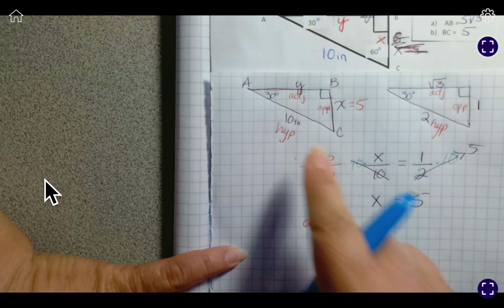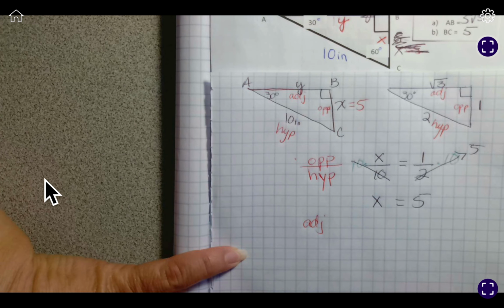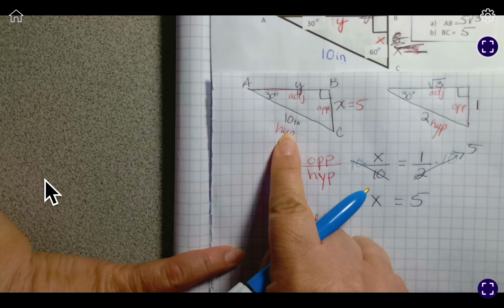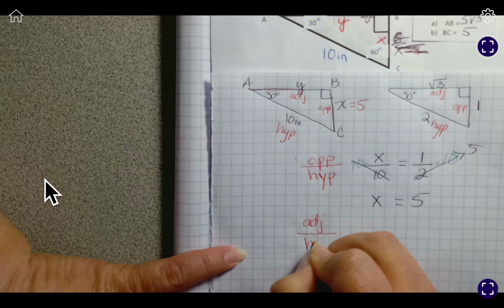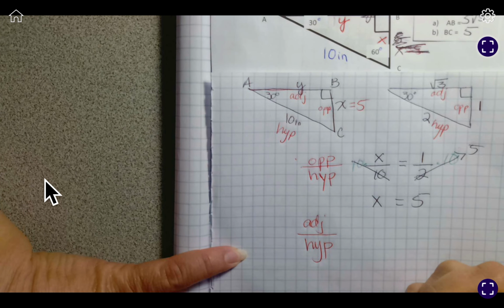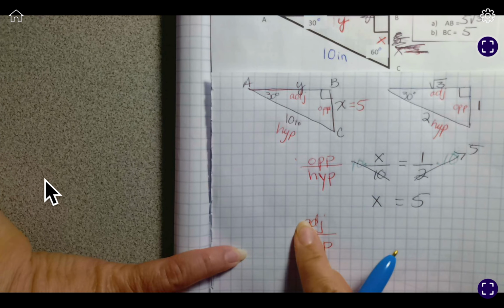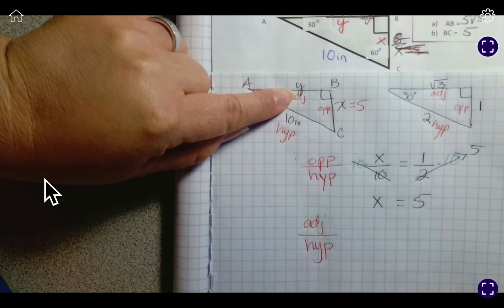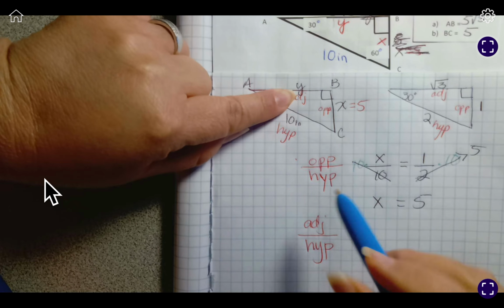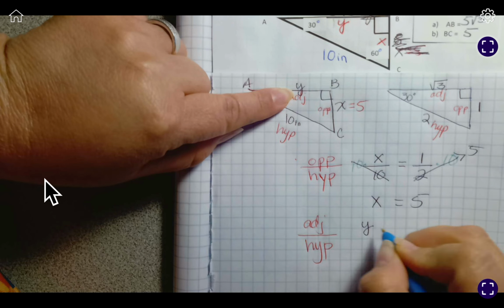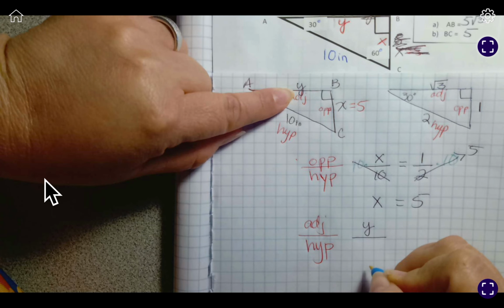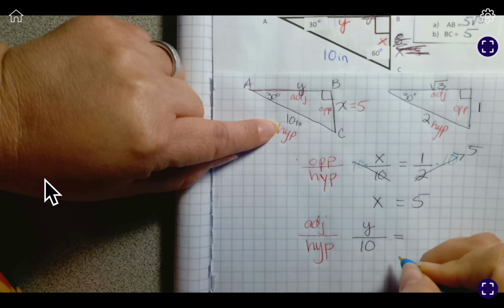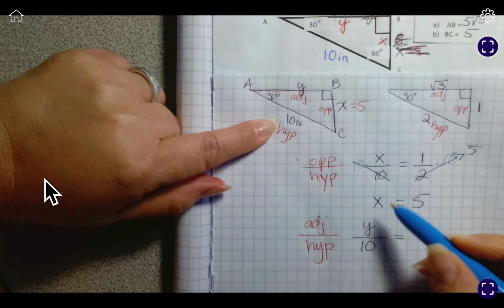I'm going to use adjacent and hypotenuse. And adjacent is y. And I use this one because I wanted to have the y up here. The hypotenuse is 10. It just makes it shorter. If your unknown is in the numerator, it makes it shorter.